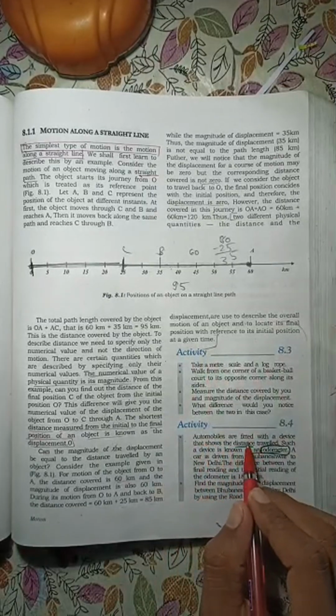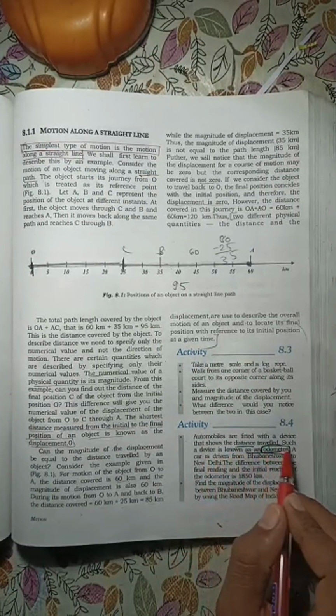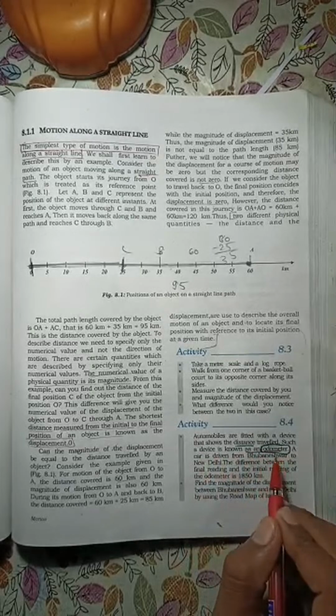Automobiles are fitted with a device that shows the distance traveled. Such a device is known as an odometer.